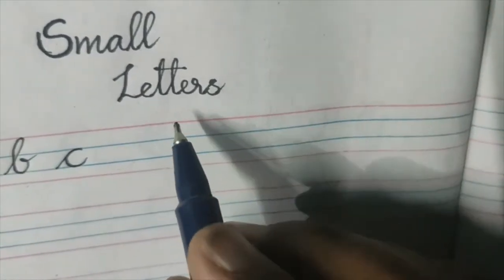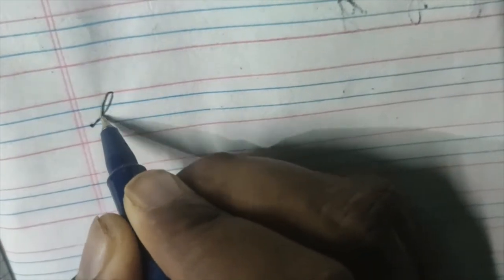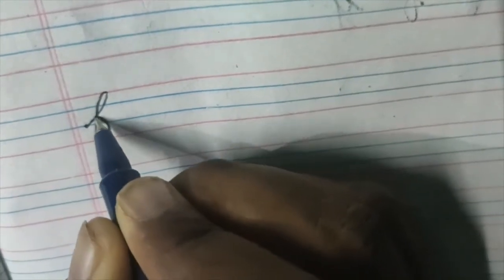What is the next letter? Yes, that is D. A slanting, an oval, and then a line which comes down like this. What is the next letter? That is E. A slanting and then curve. Okay students, look at the letter F. Start from the baseline, okay? Draw a slanting line like this and then come down up to the descender line, okay? And then just a half curve and then draw it like this.